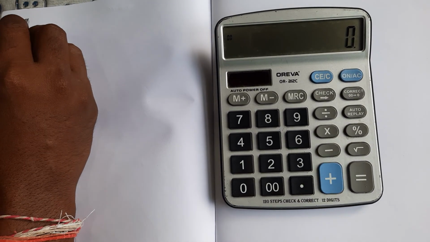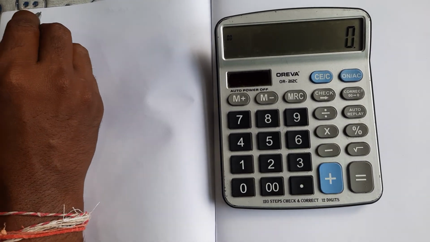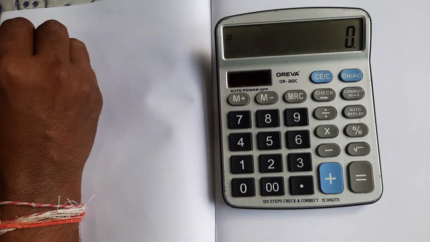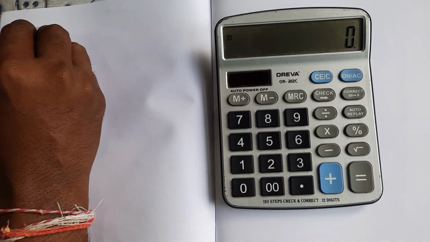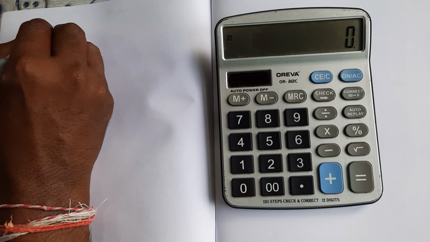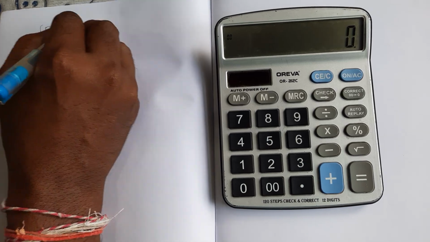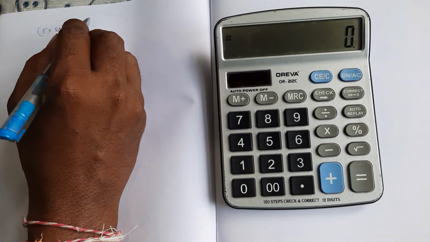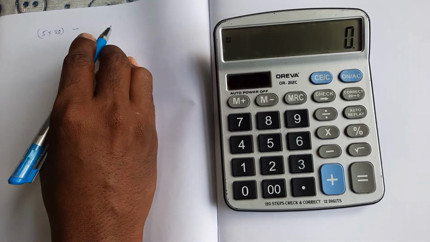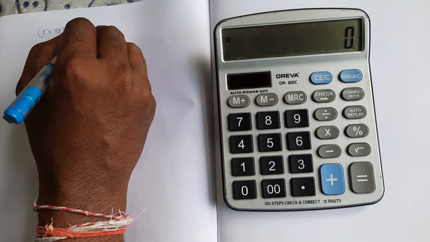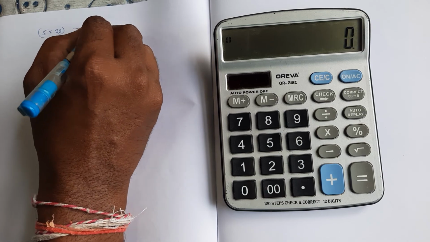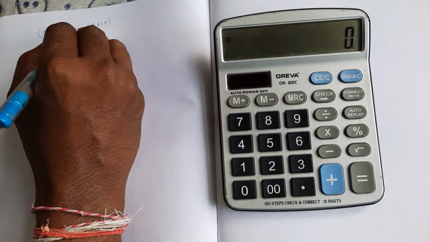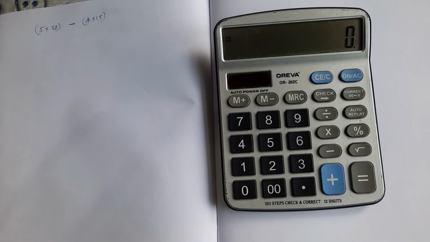For example, in the calculation part: 5 into 20 and minus 4 into 15.